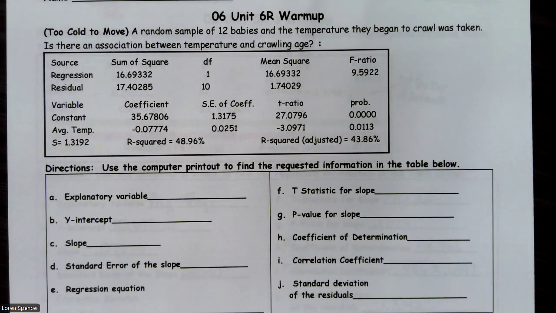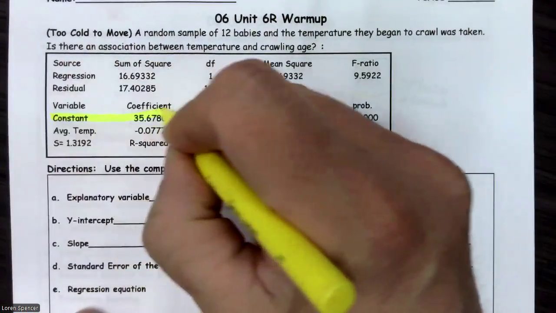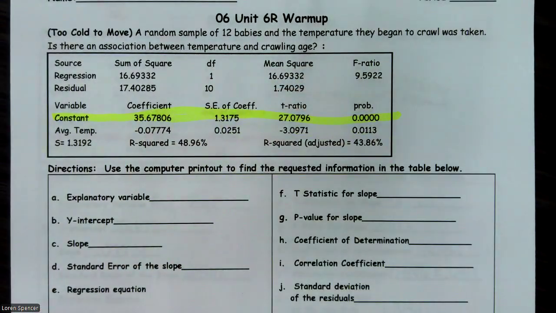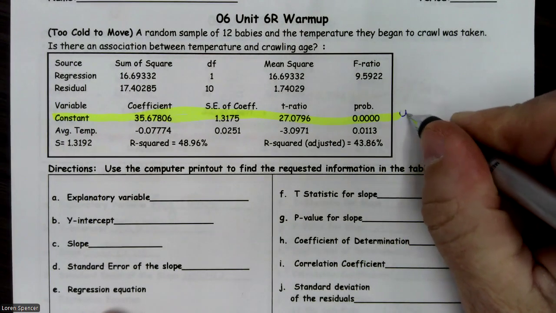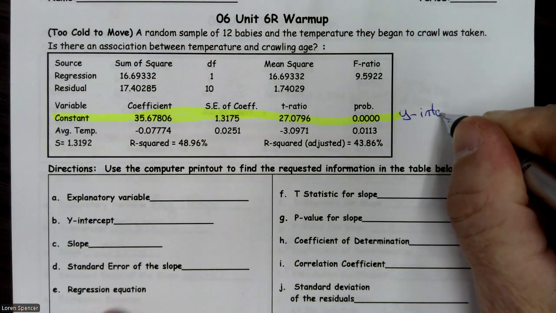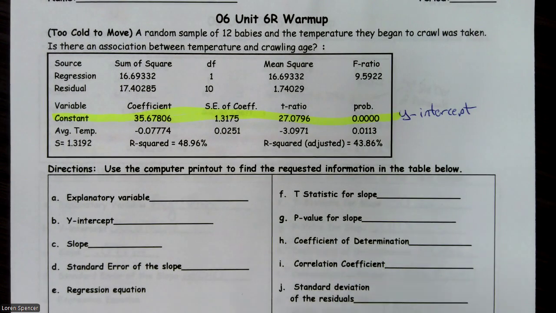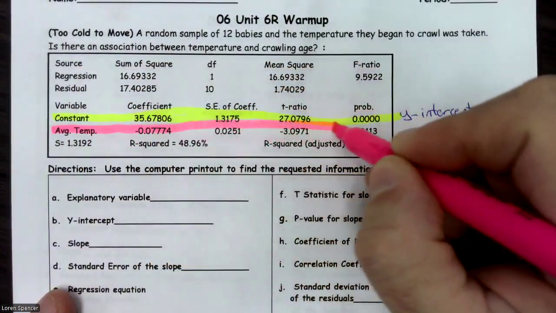And we always start by finding the most important word, which the starting word is constant. All right, so once we find the word constant, we know we have the y-intercept row. So there's our y-intercept row, and the row below it is our slope row.